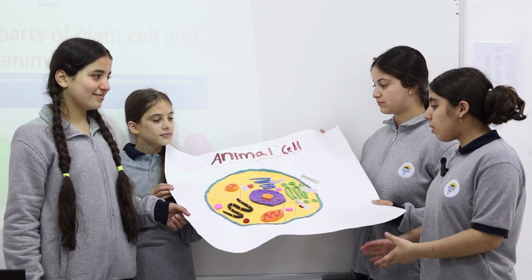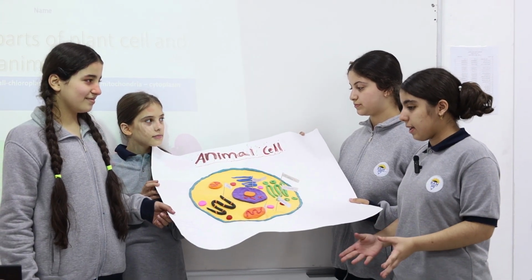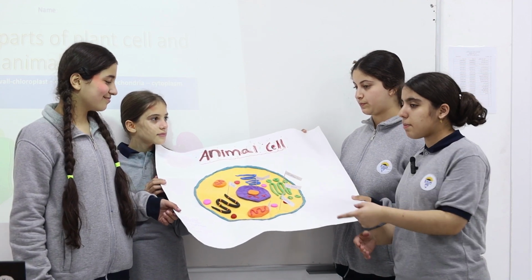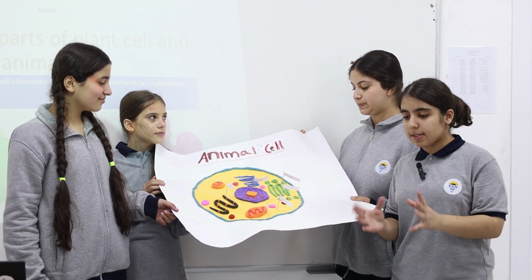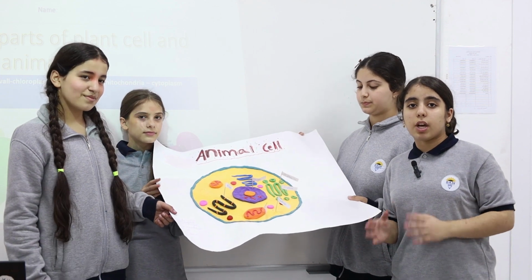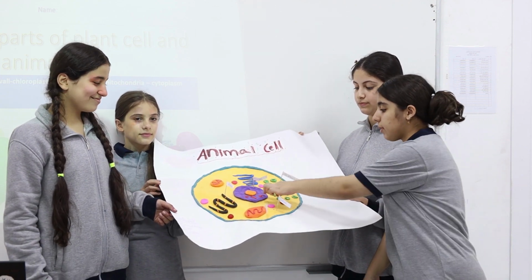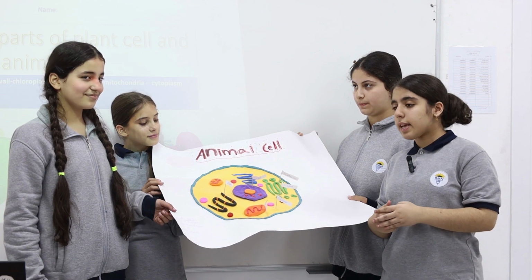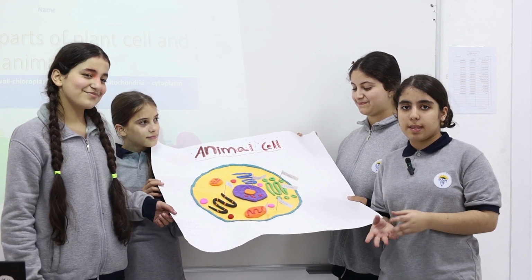So the cell is the smallest unit in every living thing. Every living thing has cells. What's this? This is a cell membrane. The cell membrane covers the cell, so any bacteria cannot go inside of it. This is nucleus. Nucleus is the center of the cell. It's just like a security guard in the cell.